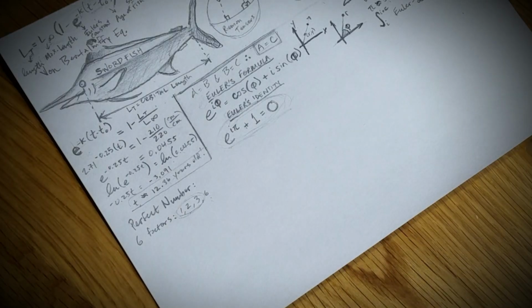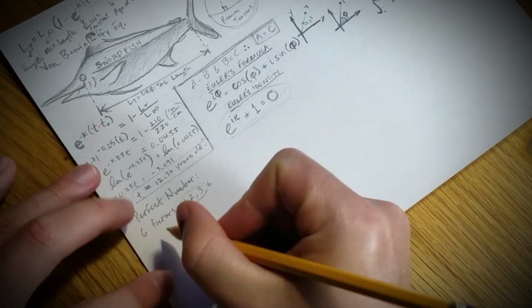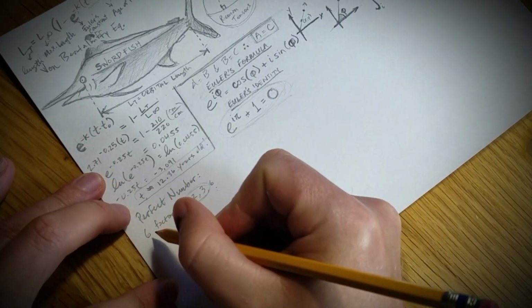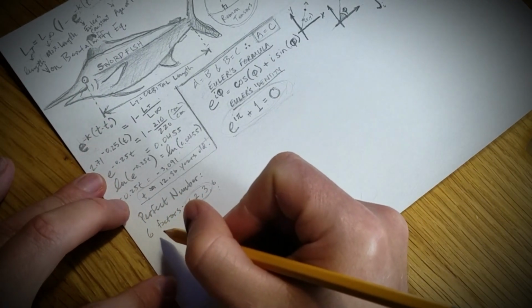It appeared as early as Euclid's Elements, where it's called the, let's see if I can write this down. It's called the Telos.